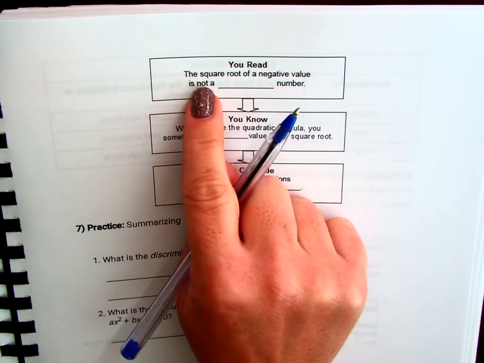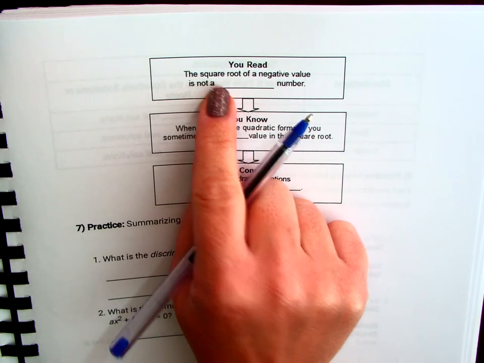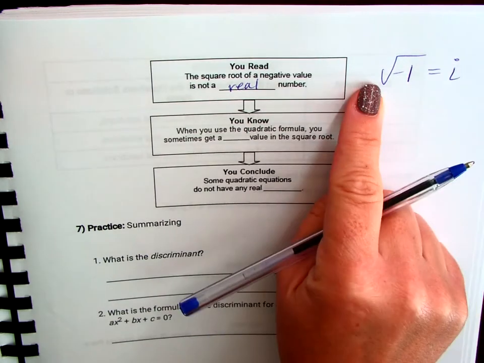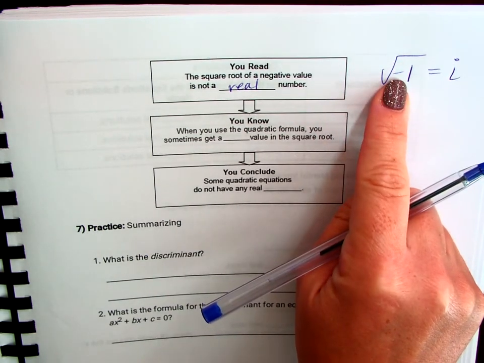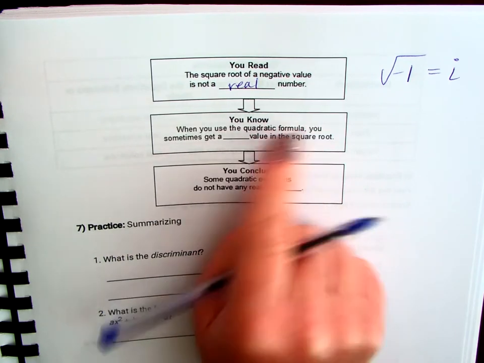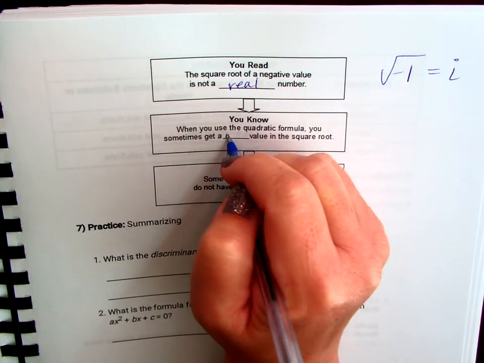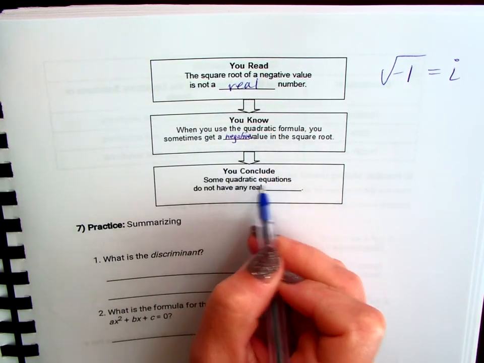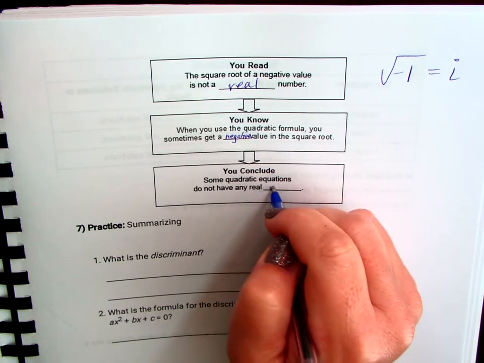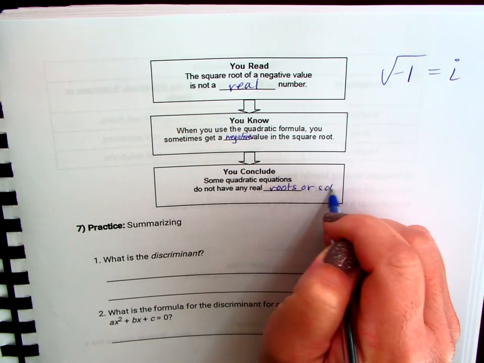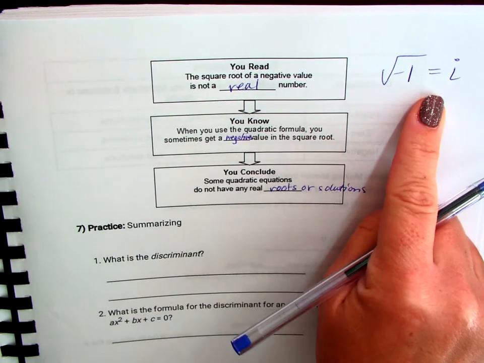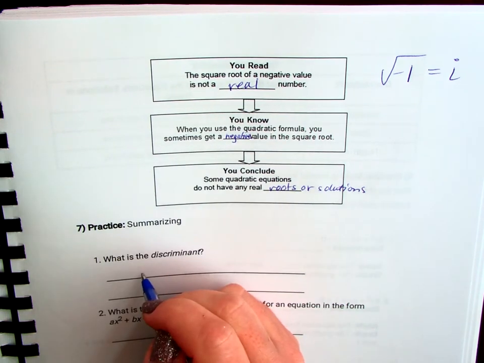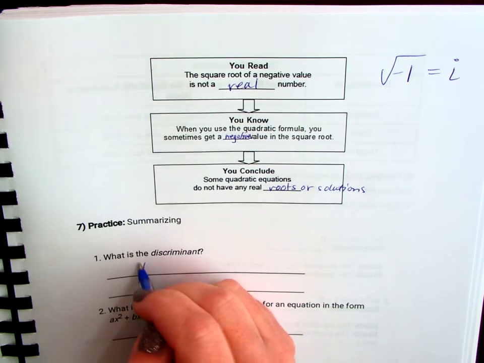So you read, the square root of a negative number is not a real number. You can't take the square root of a negative. So when you use the quadratic formula, you sometimes get a negative value in the square root. Some quadratic equations do not have any real roots or any real solutions. They only have imaginary. What is the discriminant? The discriminant is the value under the radical sign.